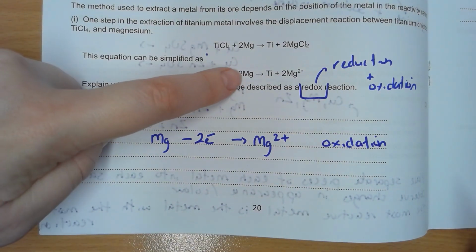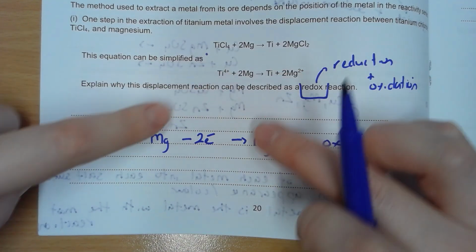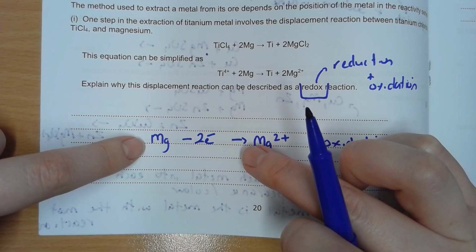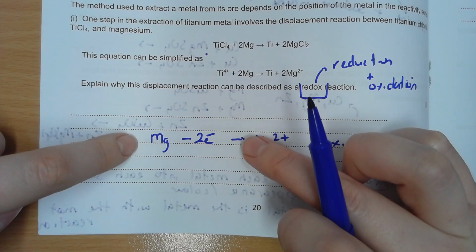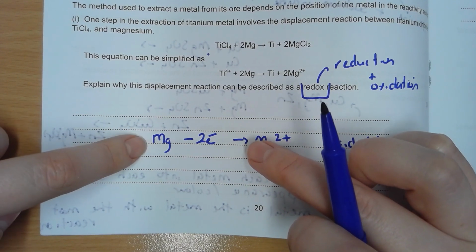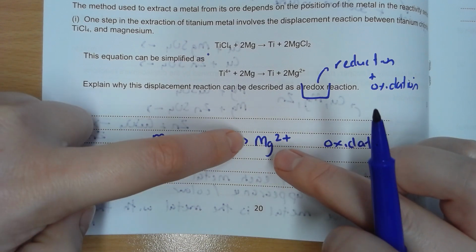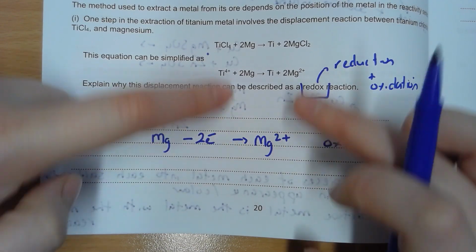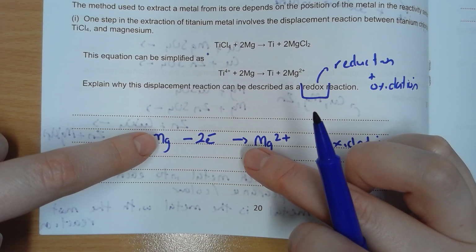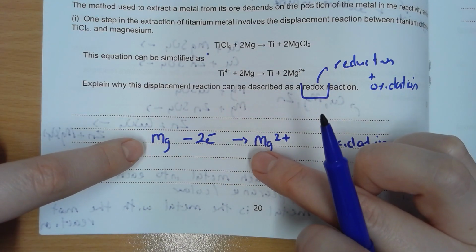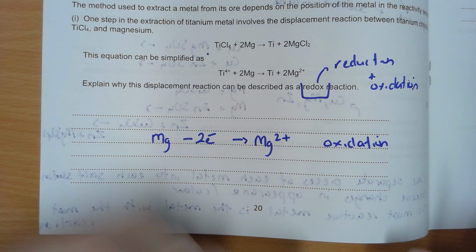Now there is a big 2 in the equation. You can bring that down as well. You don't have to, but if you do bring the 2 down, if you're talking about 2 magnesiums, then in total you would need to lose 4 electrons to form 2 magnesium ions. So in this case, I think it's just easier not to bring down the balancing numbers, just bring it down as is, and write your equation.